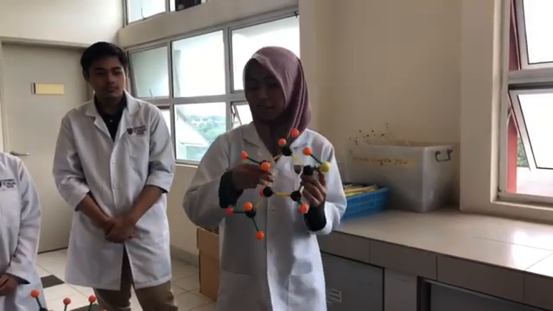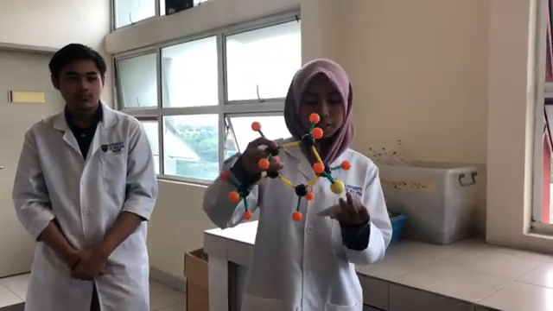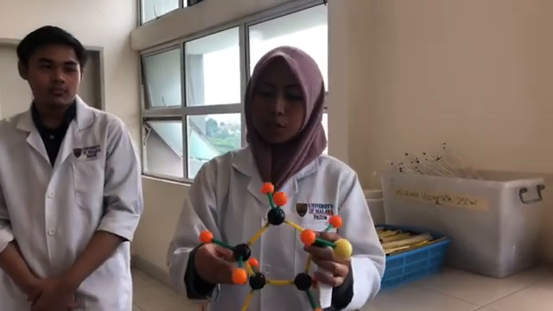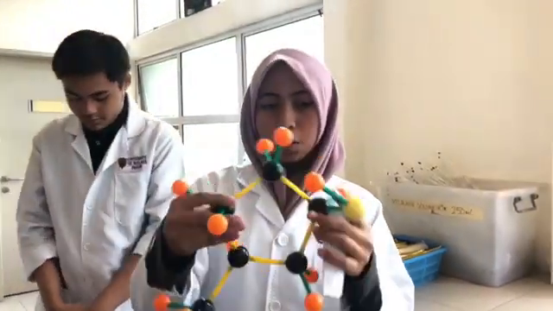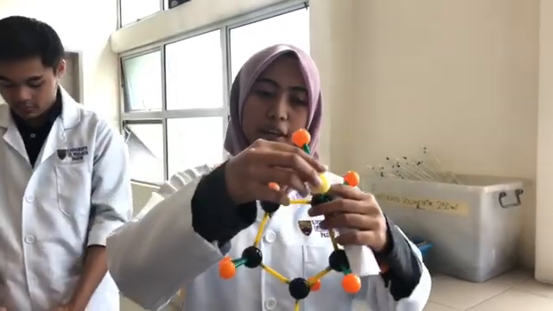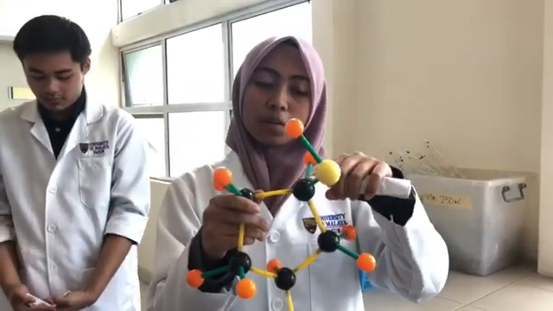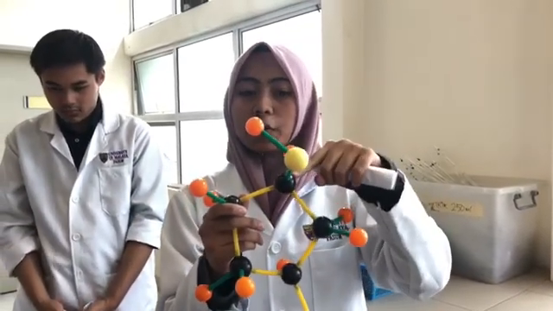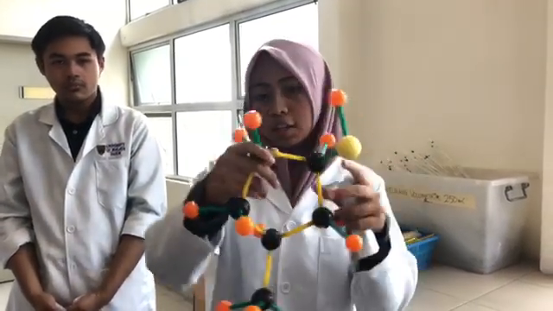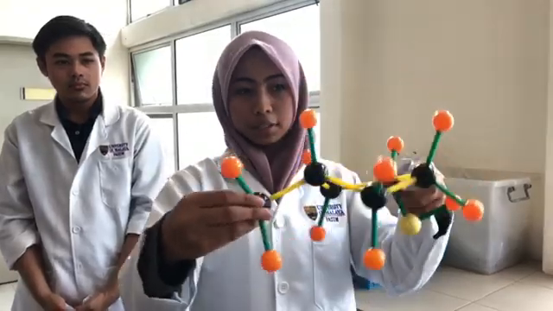Okay. Today we will discuss this molecule and this molecule. The first one is 3-methyl cyclopentanol. We will name this molecule. The carbon attached to the hydroxyl group will be the first carbon, and this will be the third carbon.